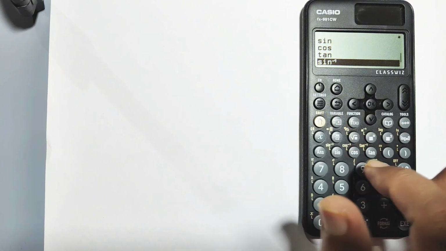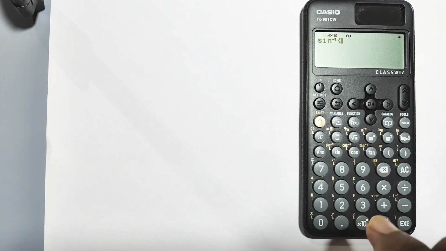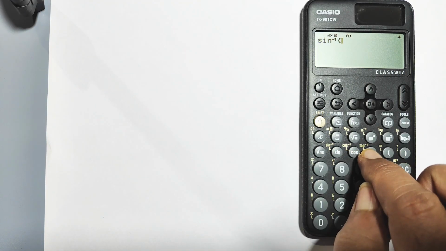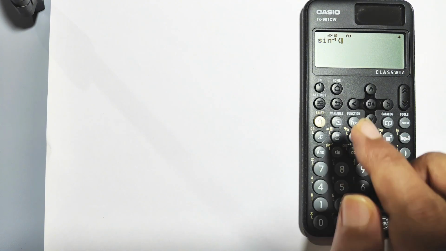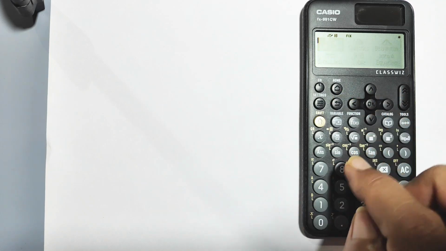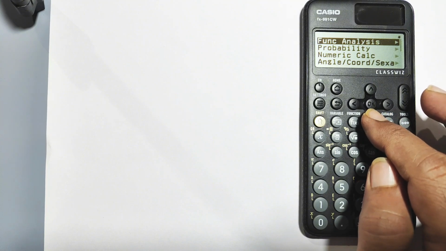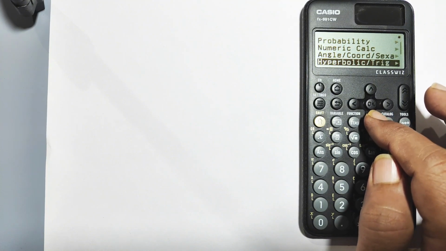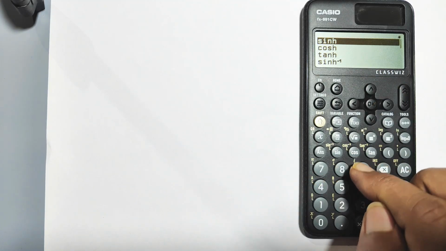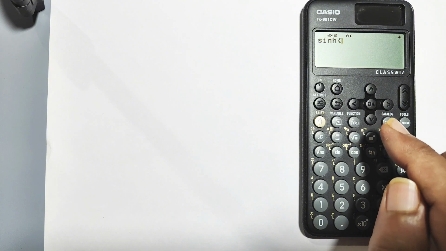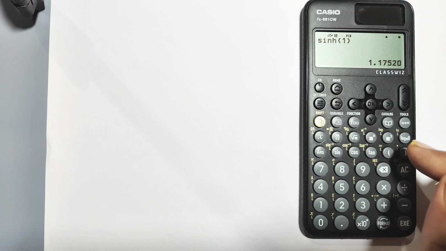Otherwise, you can use shift, being in the home. You can use shift and you press sin, you will get sin inverse. Sin inverse, cos inverse, tan inverse are above these buttons. So you have to use shift to make use of them. So sin inverse. And similarly, you can press cos inverse and tan inverse directly without going into catalog. But if you want to use hyperbolic or trigonometric, then you have to go into catalog and select these functions, sin h. If you press OK, it will show sin h. Right? Sin h 1, 1.17572 like that.